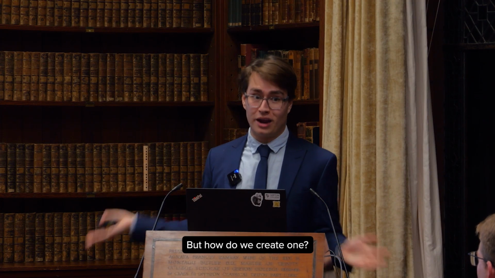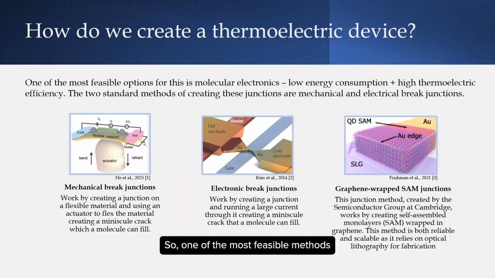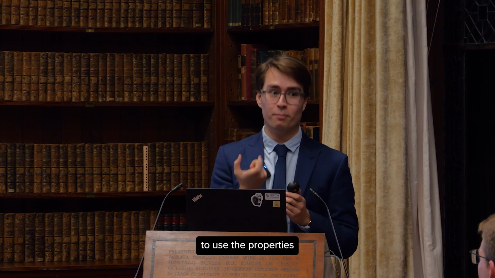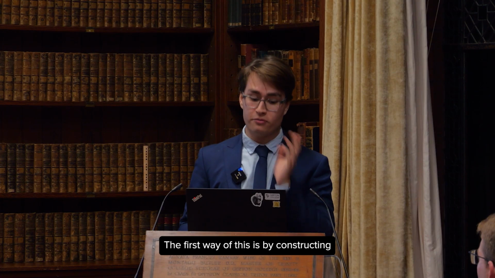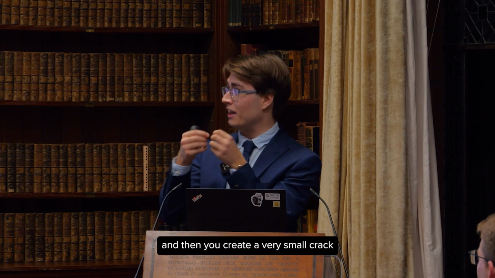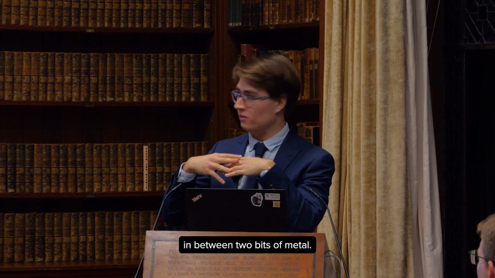But how do we create one? One of the most feasible methods for this is molecular electronics, which is the idea of effectively building a circuit based around a central molecule, which you then attach the rest of the circuit to. The first two methods work largely by creating a very small crack in the circuit and getting the molecule to fill that gap, so you're able to use the properties of that molecule in the circuit. The first way of doing this is by constructing the circuit on a flexible material, flexing it, and then you create a very small crack in between two bits of metal.